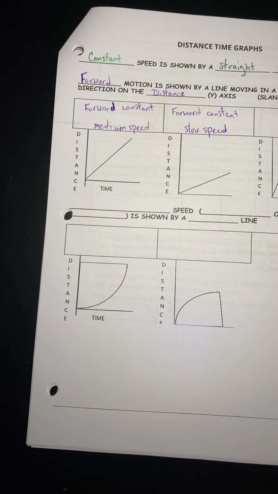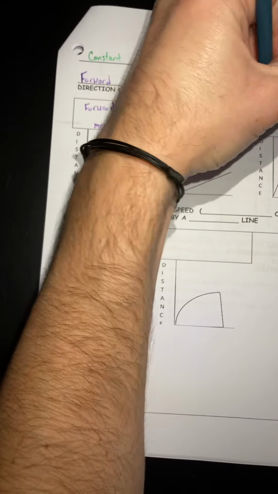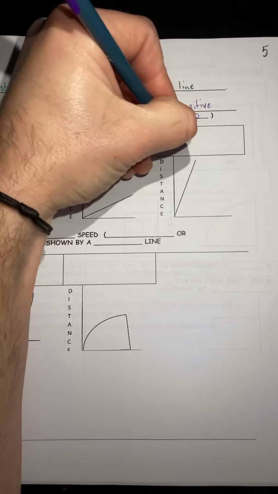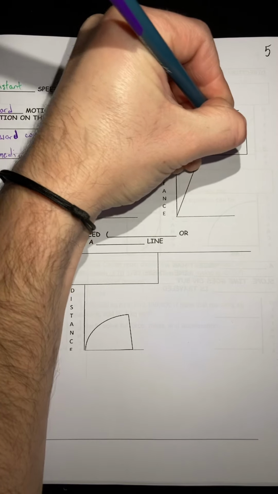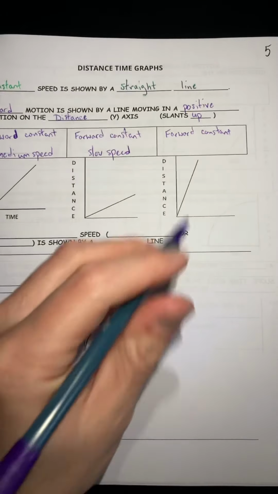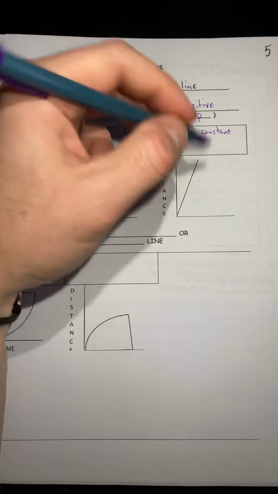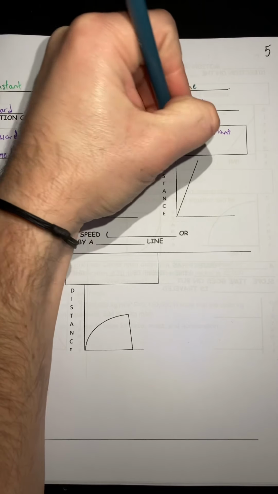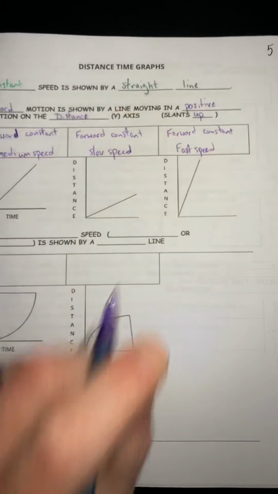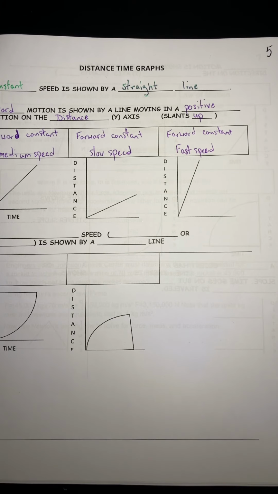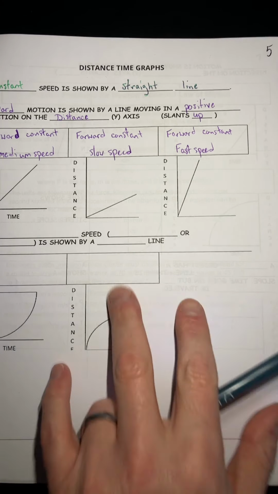Well, first off, it's forward and constant. It's forward again because it's positive. It's constant because it's a straight line. And this would be considered fast speed or high speed because it has a very high slope.